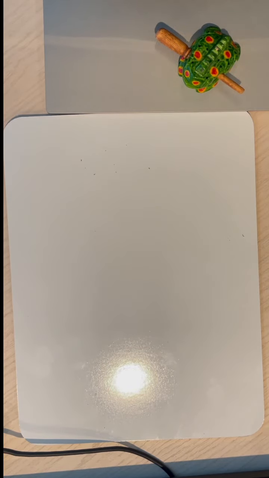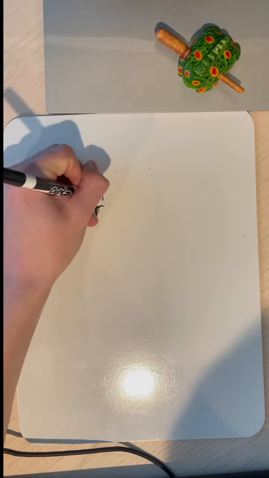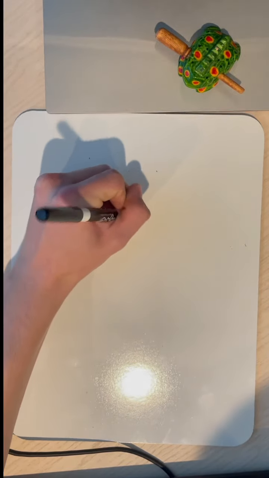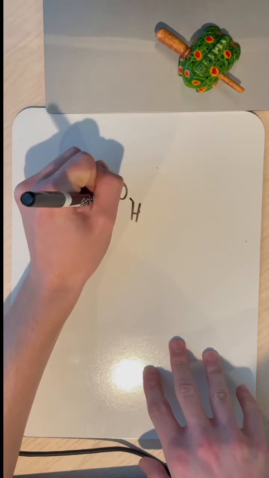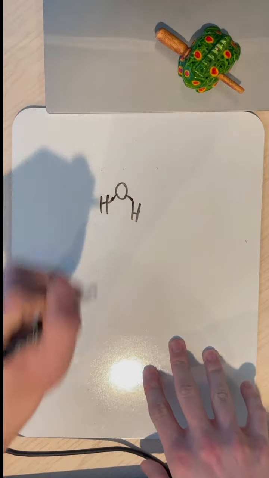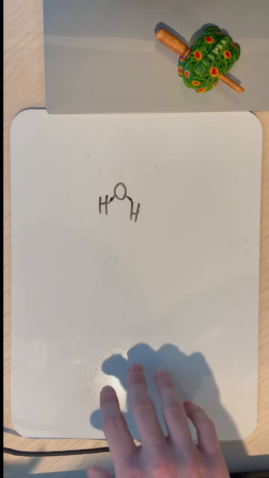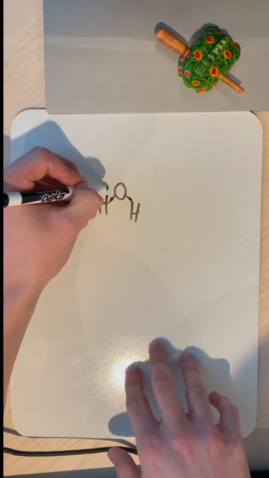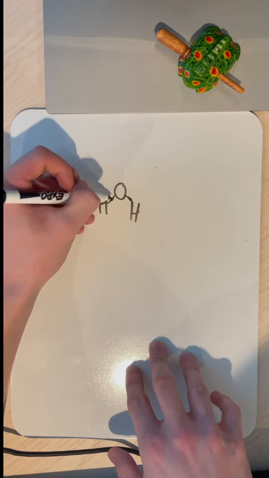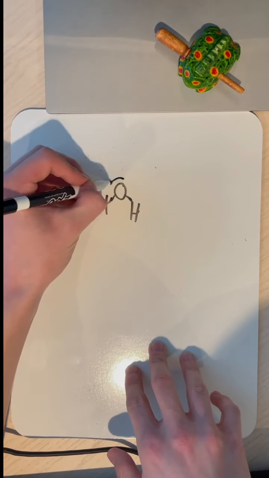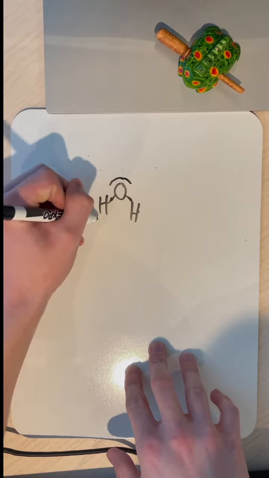So if we look back at water, actually, let's have our fake water diagram. Essentially, the molecular geometry of water would be referring to how these hydrogens are placed based off of this oxygen here.